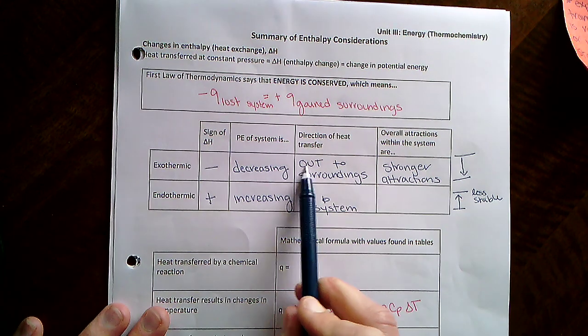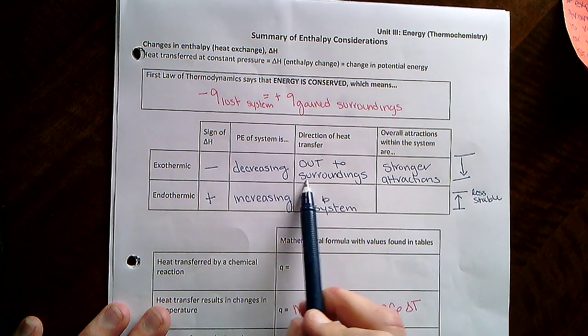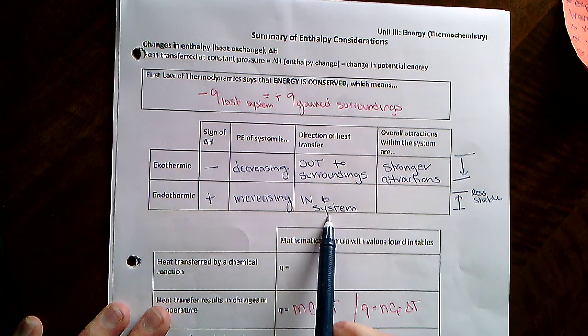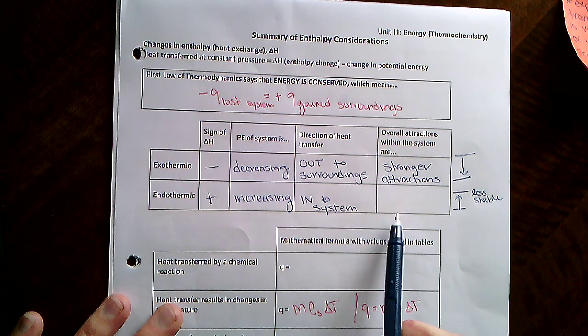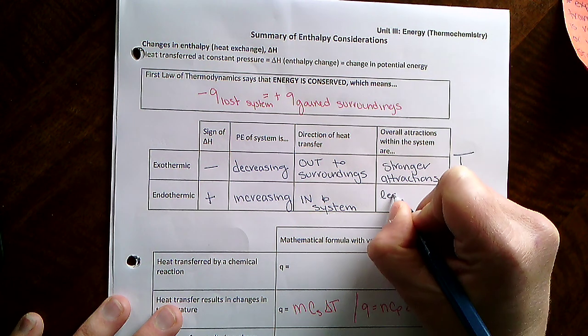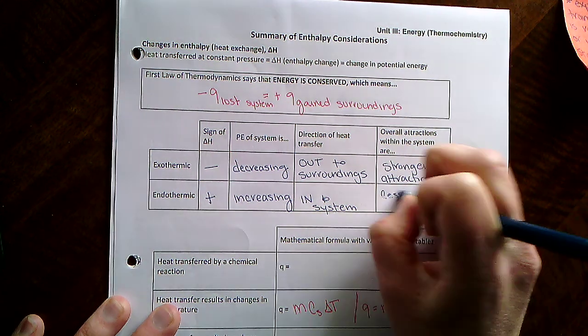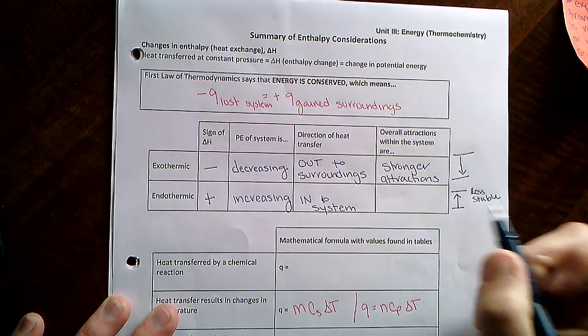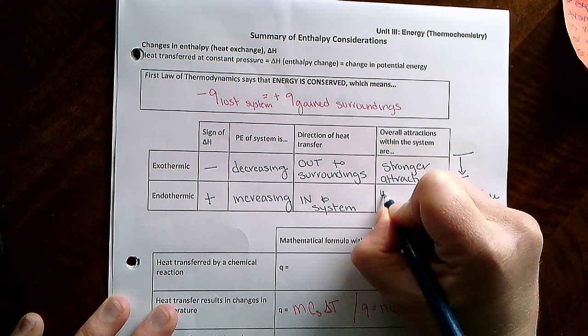You could have thought of this as out of the system to the surroundings. This is into the system from the surroundings. The overall attraction within the system, less attraction. Or maybe weaker, just to be parallel with this.